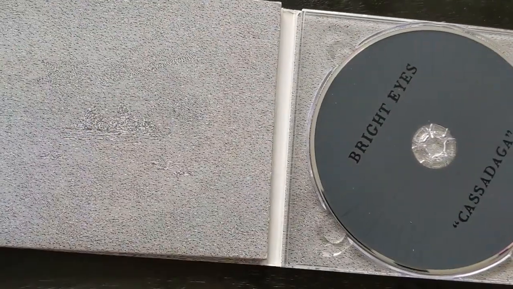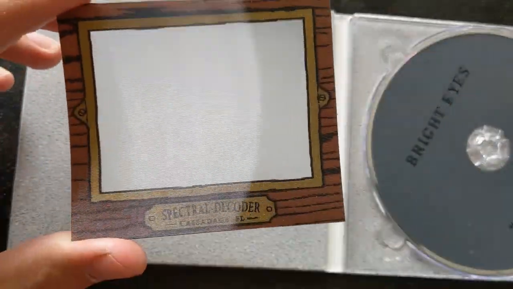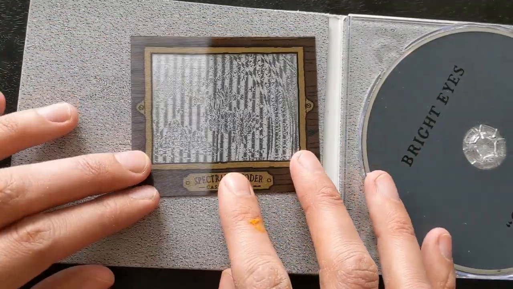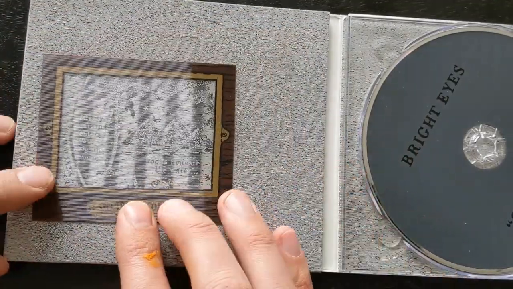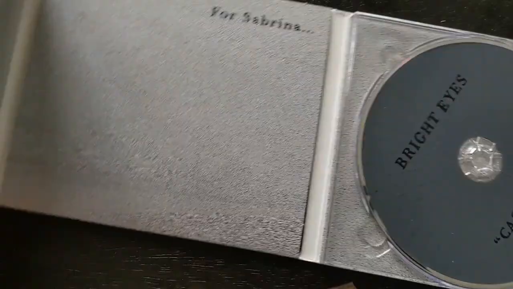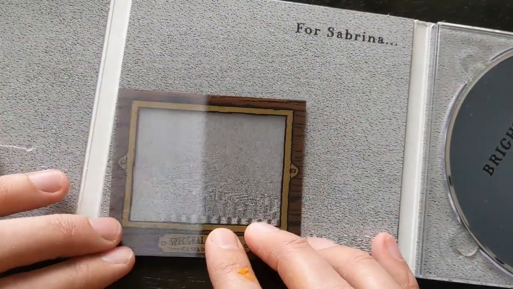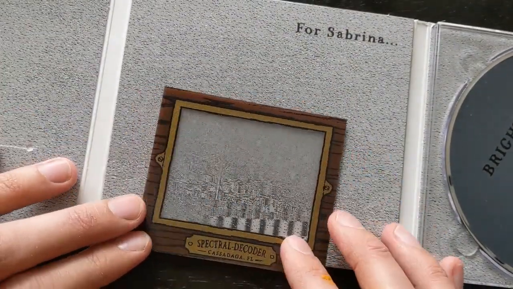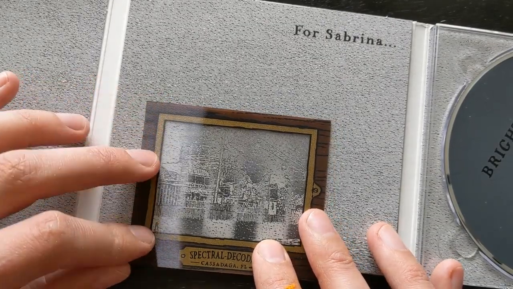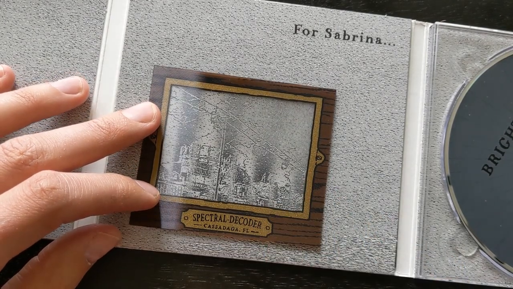Here is an example of a diffraction grating with a lot of lines. This is a spectral decoder that came in a Bright Eyes CD, but you can see when you move this over the artwork that it actually causes the artwork to appear. So it's a hidden message. Because there's lots of lines in this diffraction grating, it ends up producing a very clear image when you move that spectral decoder over top of it.